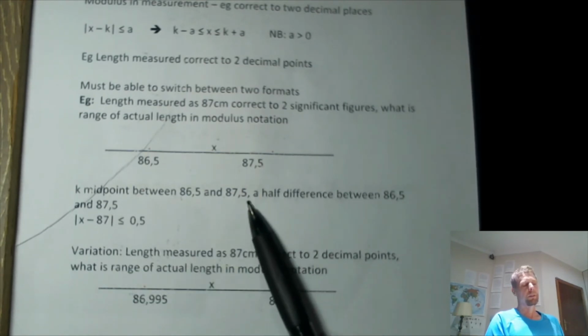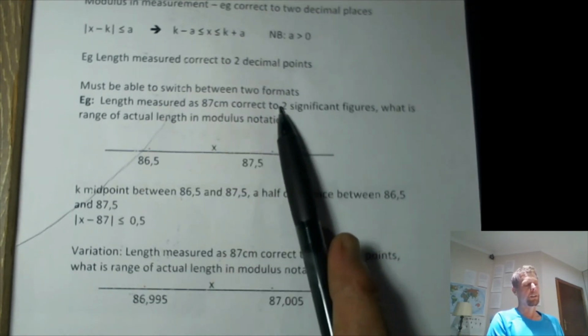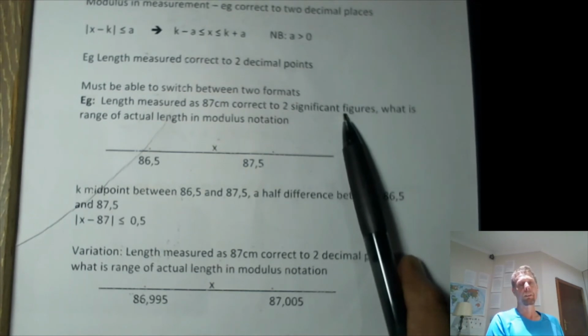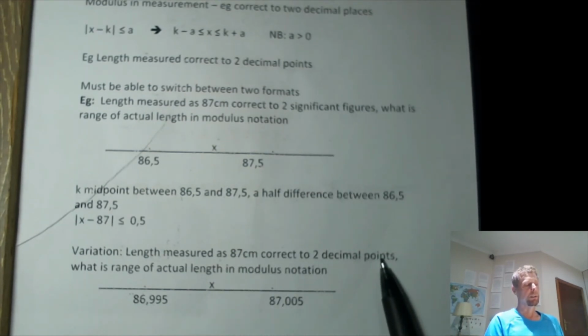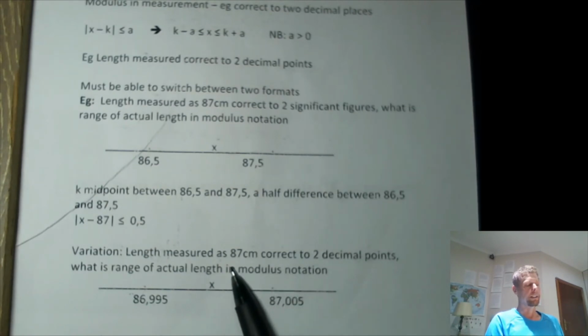Just be careful with the wording. That question was with 2 significant figures. If I'd asked to 2 decimal points, it would have a completely different meaning. Okay, so now the x has been measured to 87 centimeters, corrected to 2 decimal points.